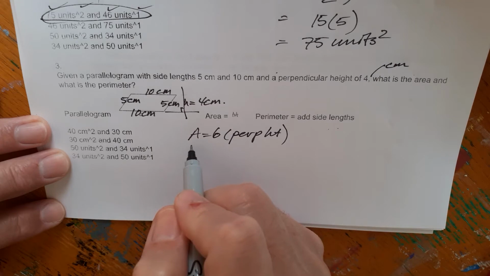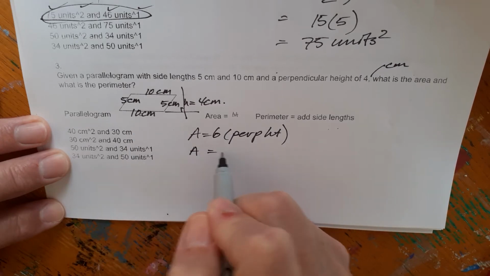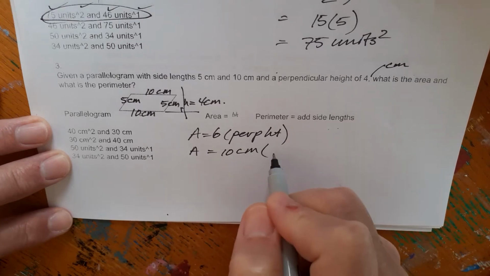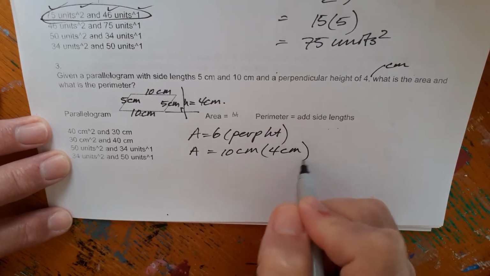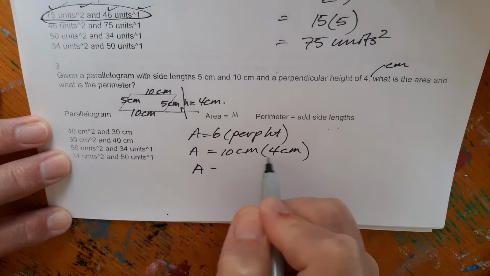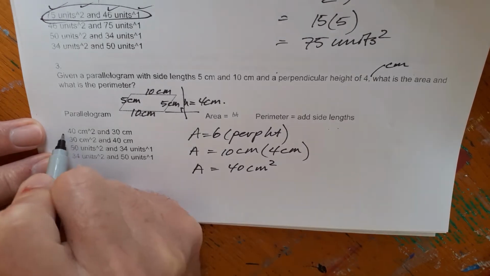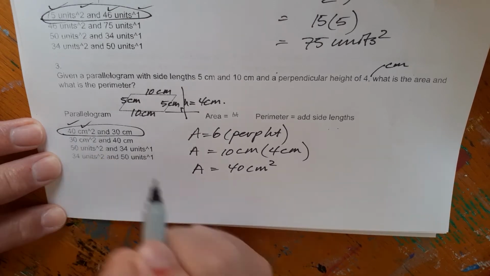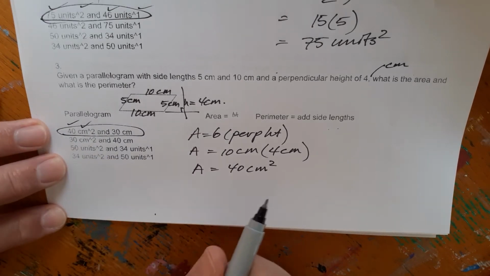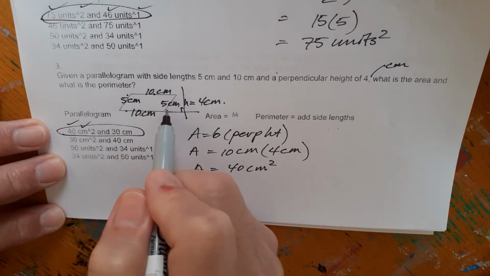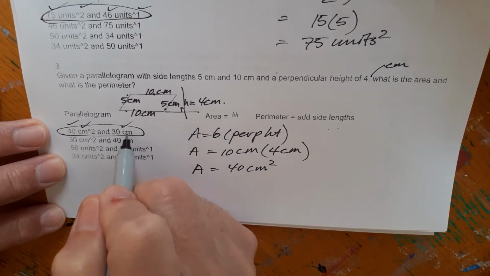So we need base is 10, so area equals, well, let's keep the units in, which I would have liked to have done on the others now that I think about it, times the perpendicular height, 4 centimeters. Area equals 4 times 10 equals 40. Centimeter times centimeter is centimeter squared. 40 centimeters squared. I like the area. I like the units. Let's just check the perimeter: 10, 15, 25, 30. 30, and it's centimeters only because it's a length for perimeter.